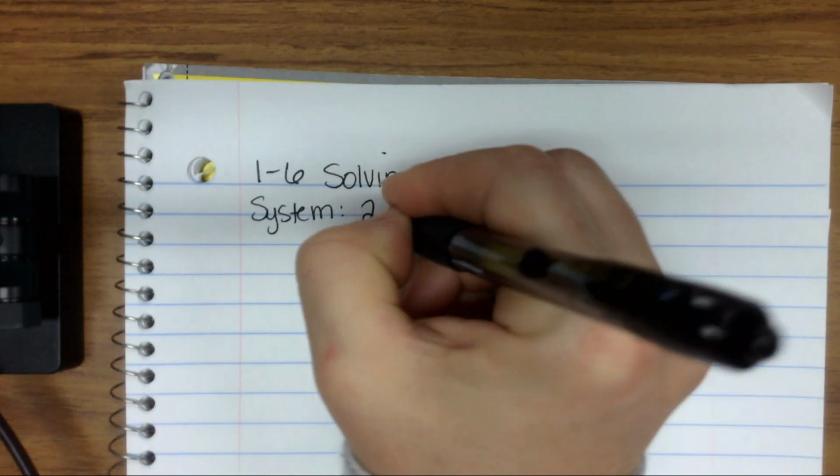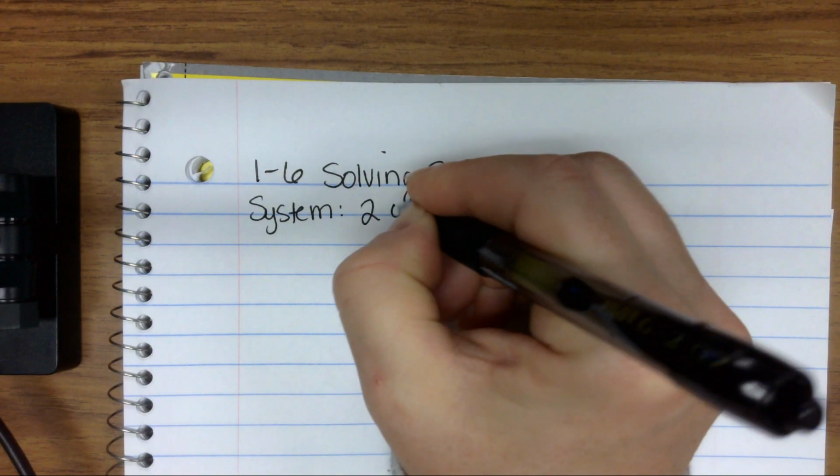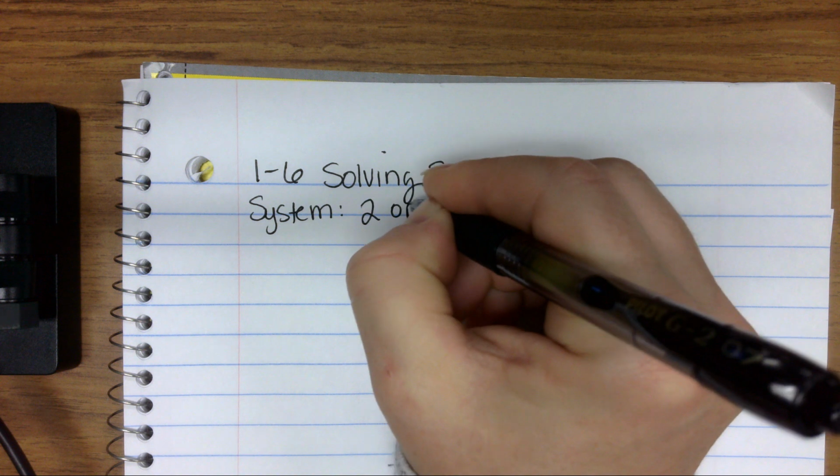Two or more, later on in the year we'll study more, two or more equations together.